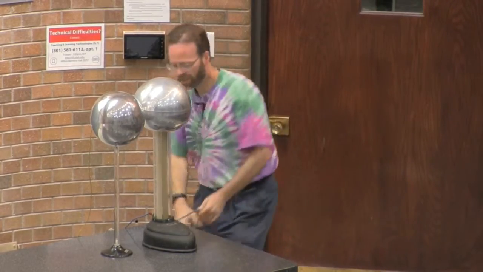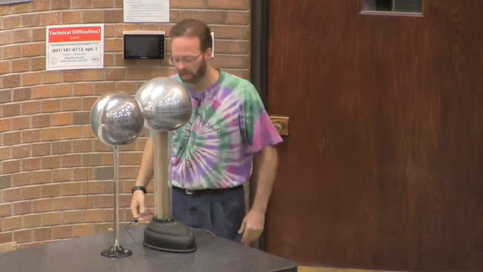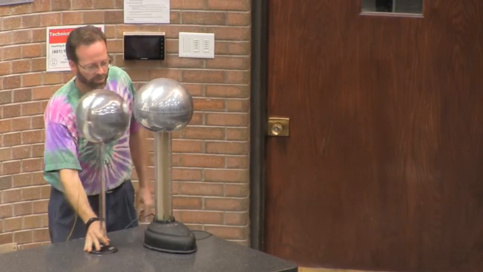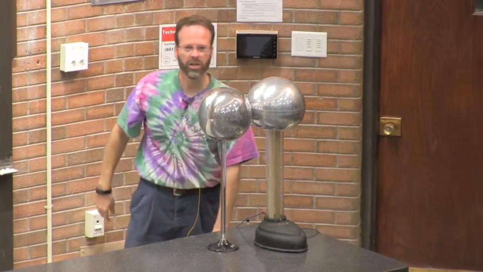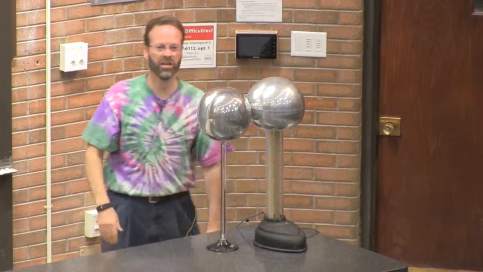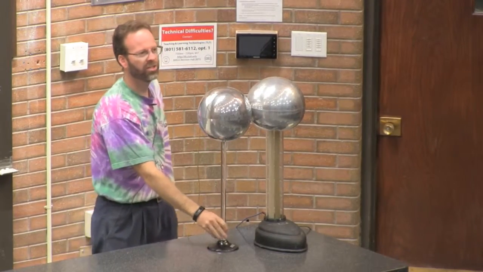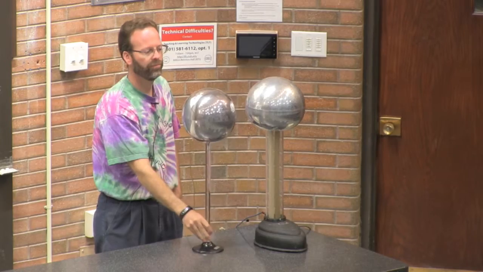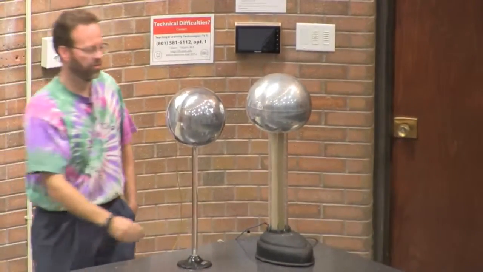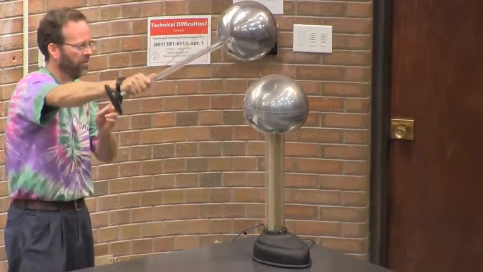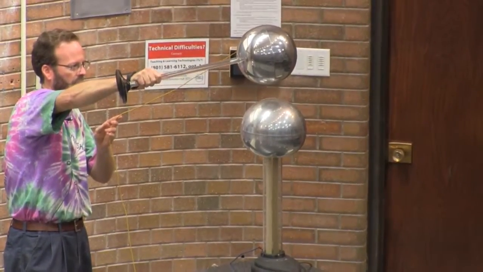So the charges are not coming from the power company. They're coming from the separation. You could do this with a hand crank. It gets tiring, so we automate it. And if you build up enough charge on this Van de Graaff generator dome up here, it'll all be the same charge. It's actually negative. It builds up enough that you can get these big sparks. Let's see if I can. Can you see that okay?